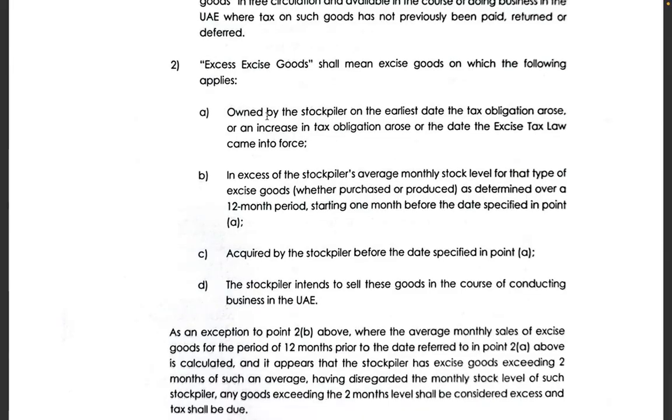What applies? Owned by the stockpiler on the earliest date the tax obligation arose, or an increase in tax obligation arose, or the date the excise tax law came into force.